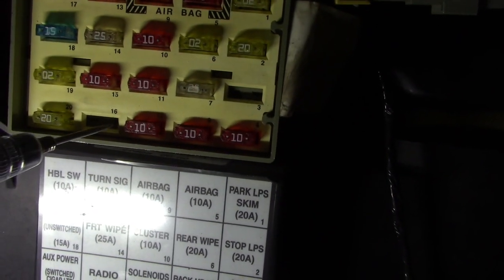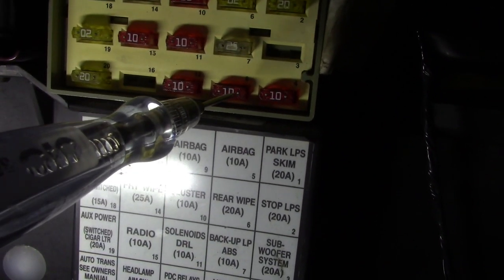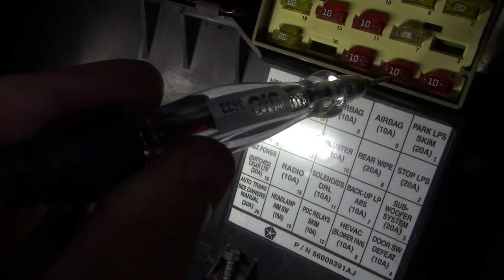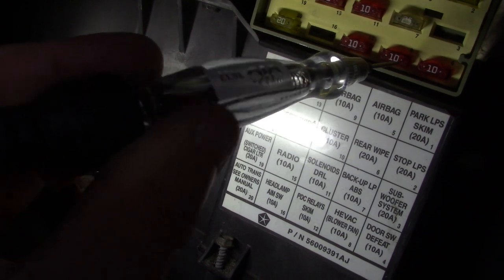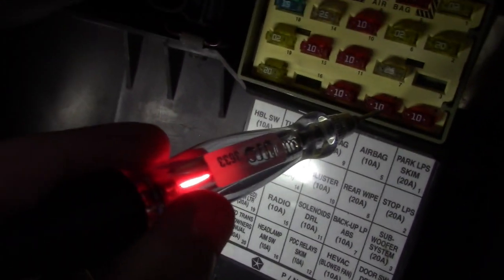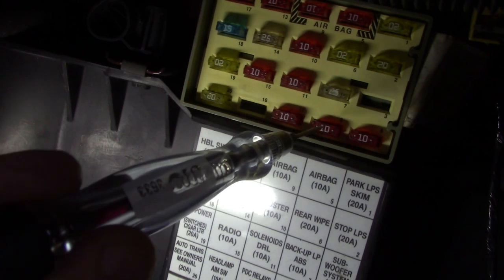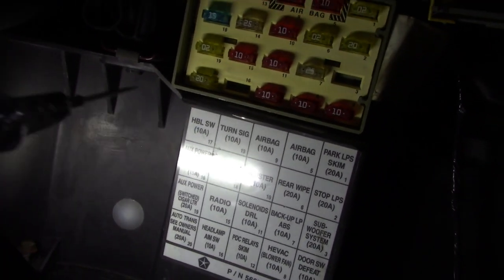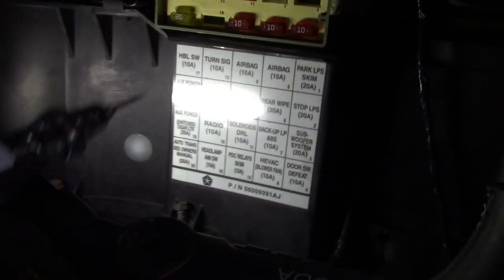All right, so what we're going to do is test this fuse. Touch one side. I can see what I'm doing. Looks like, oh, there we go. That's hot. And that side's hot. Okay, so the fuse is good. Again, don't assume that power is going all the way through. All right, we have to continue our quest.